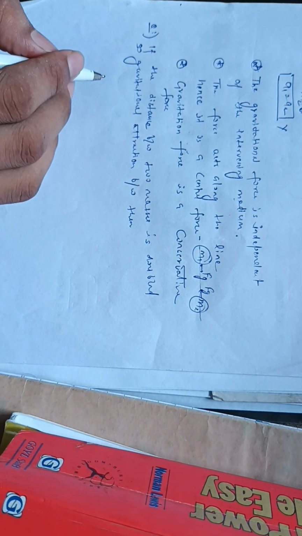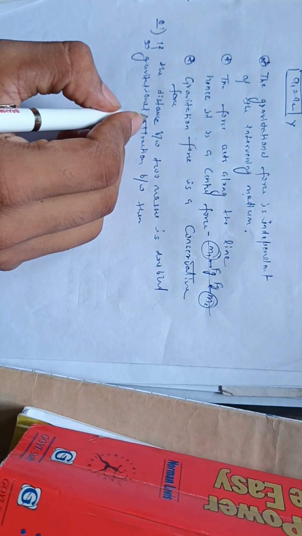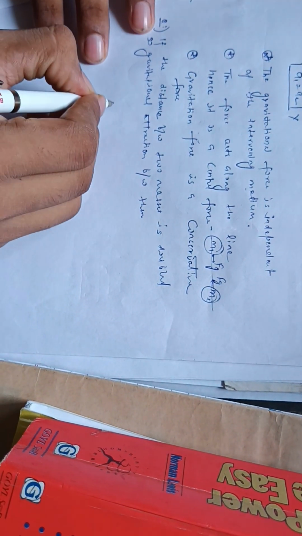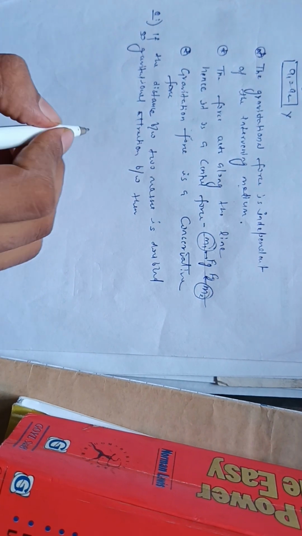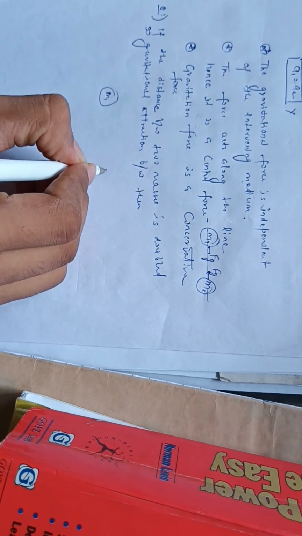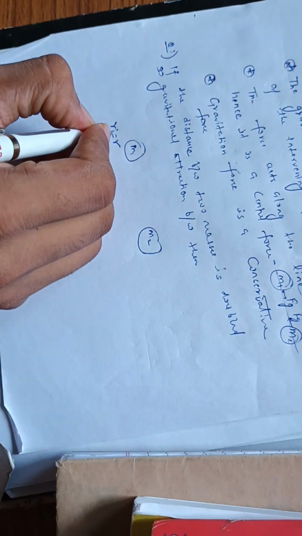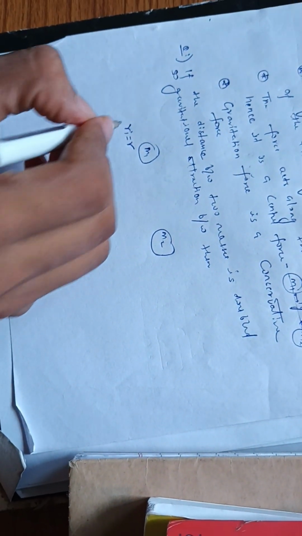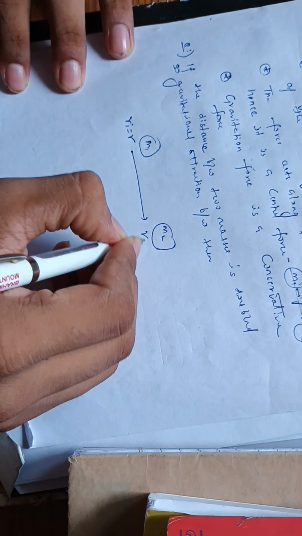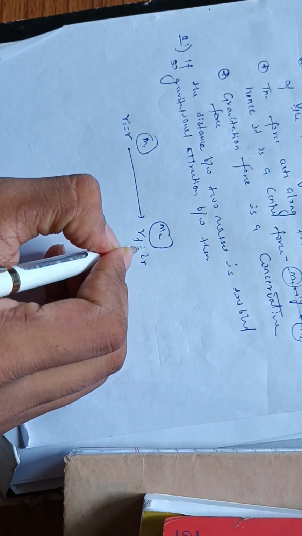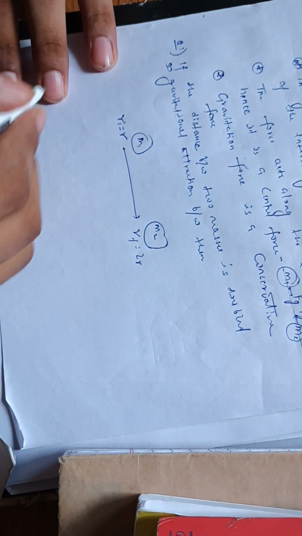So it is saying that if the distance between the two masses is doubled. Okay, so let us take two masses m1 and m2. Let us take our initial distance to be r, and now it is doubled. So it is asking what will happen.